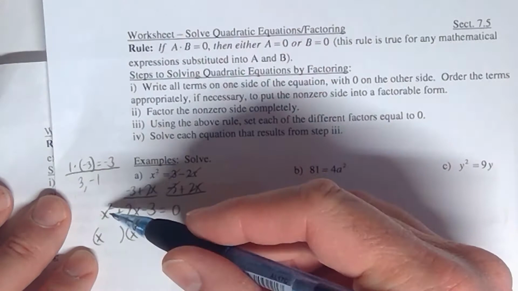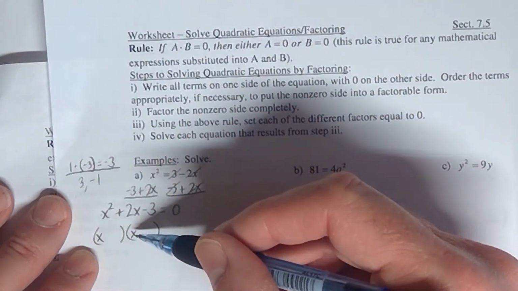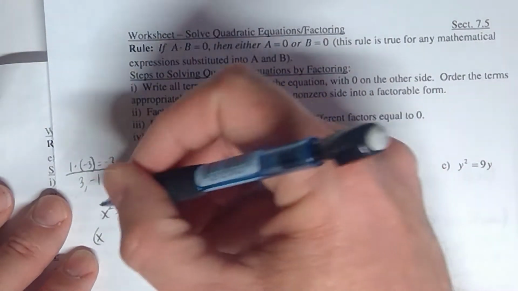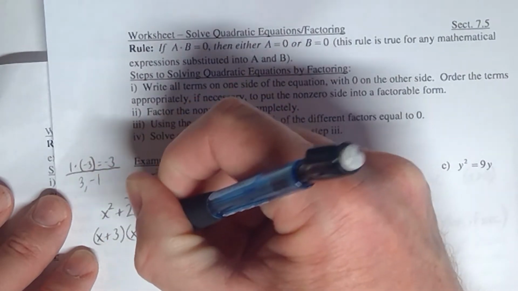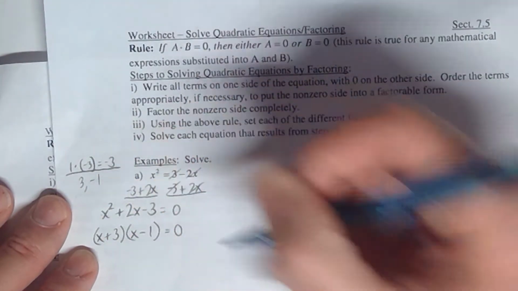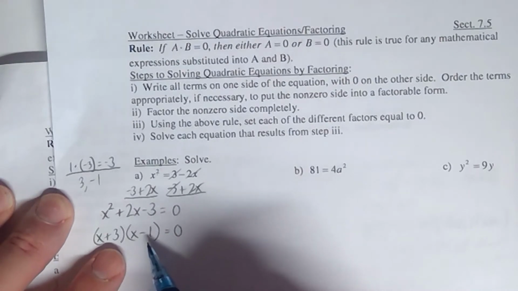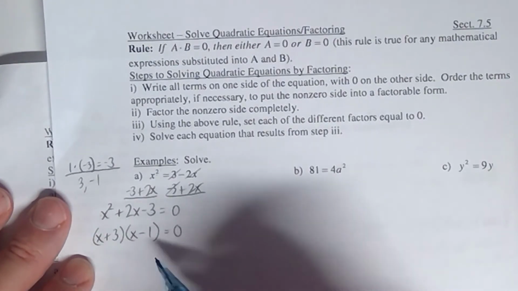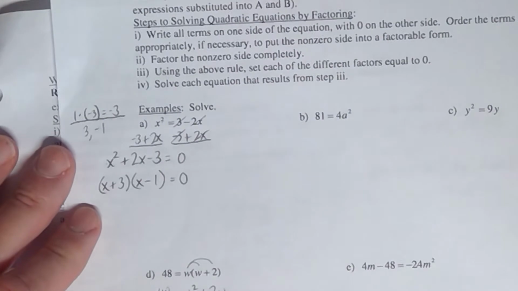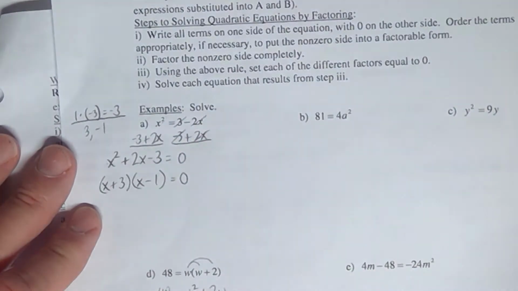Again, if it had been 2x squared, then you'd have 2x and 2x, right? And then you take these 2 numbers and you put them in there. Plus 3 and minus 1. And now these are done here. You don't need to do that step where sometimes you get the 2 brackets and then one of the 2 brackets breaks down to 2 more brackets. That doesn't happen here. Because why?